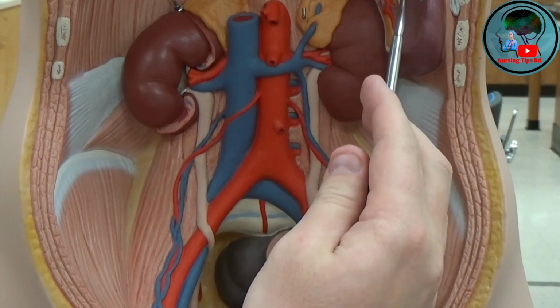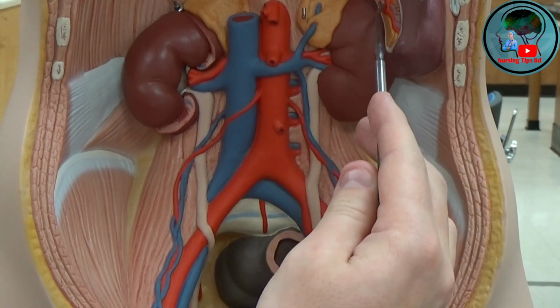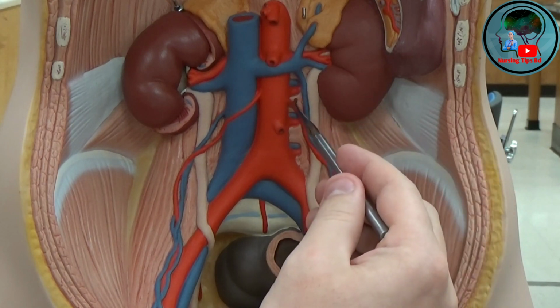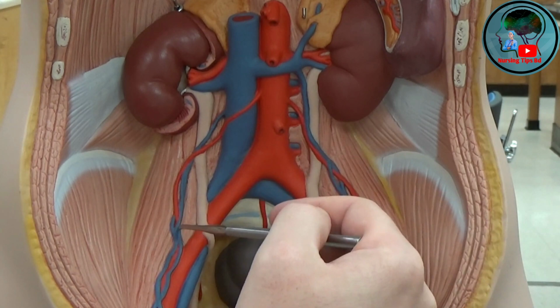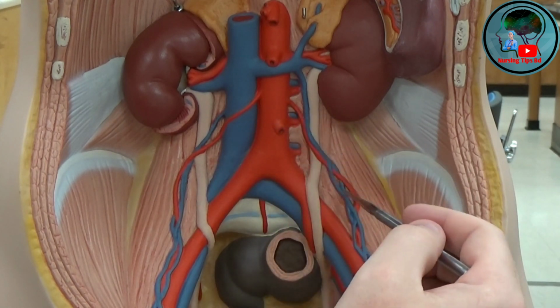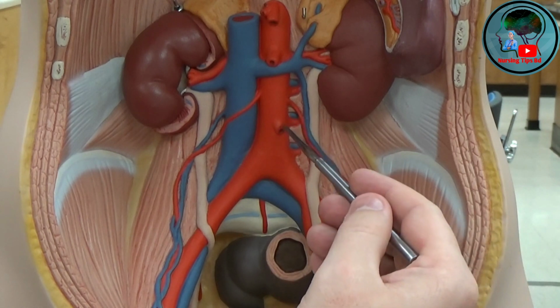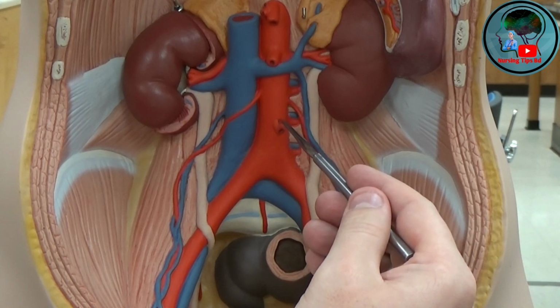You can see, this is the spleen over here. So we can see our splenic arteries and veins there. This branch that comes down along the sides here and kind of makes these braided patterns a little bit, those are my gonadal arteries and veins. Okay, this next lump down here is my inferior mesenteric artery.